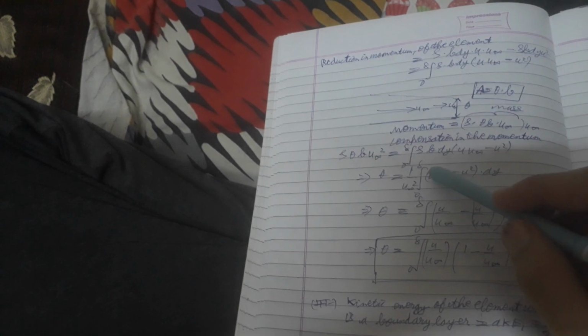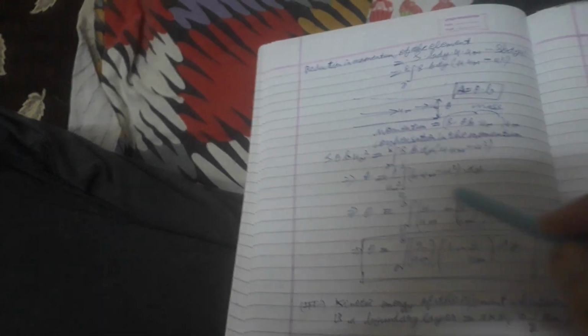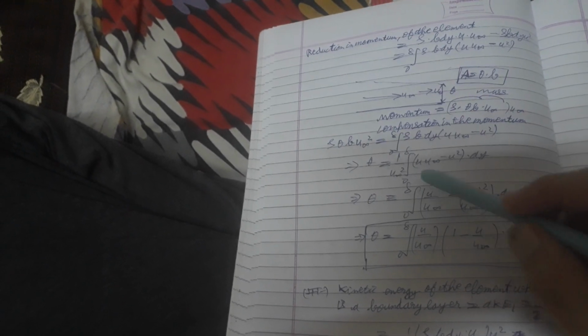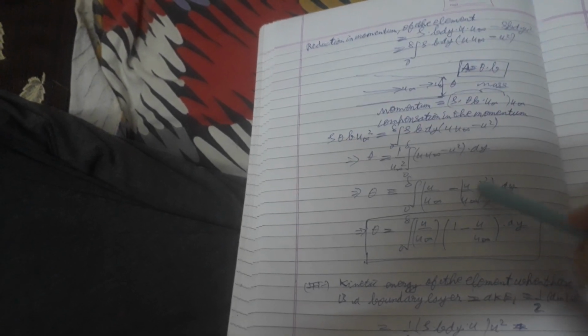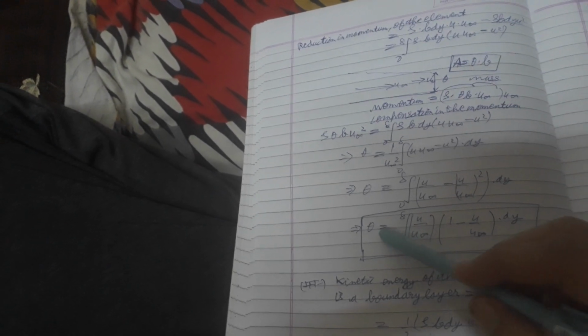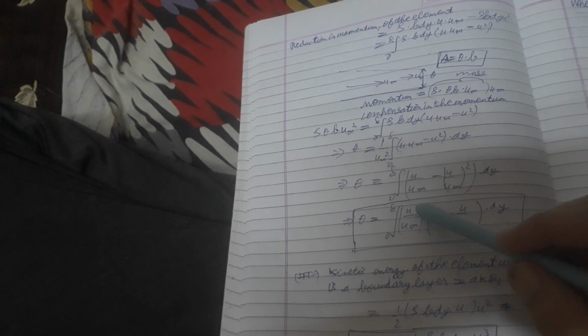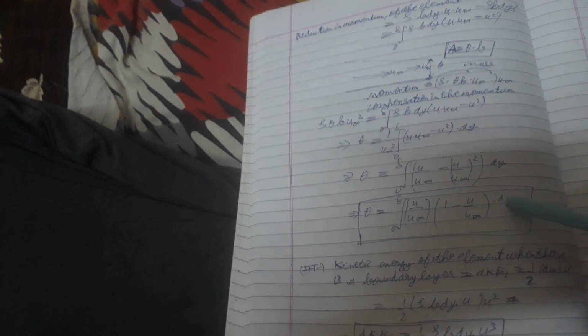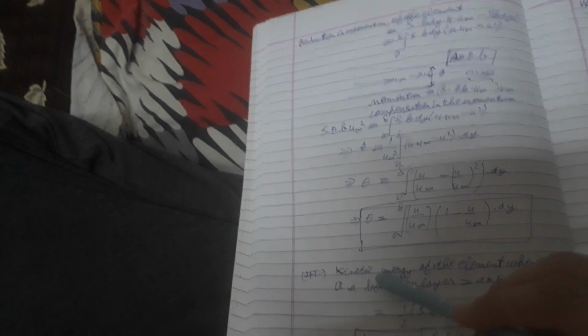Then theta is equal to 1 by u infinity square integration from 0 to delta (u infinity minus u) square into dy. Then theta is equal to integration from 0 to delta (u by u infinity minus u by u infinity whole square) into dy. Then theta is equal to integration from 0 to delta u by u infinity into (1 minus u by u infinity) into dy.